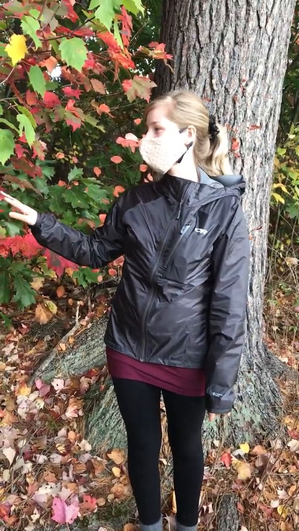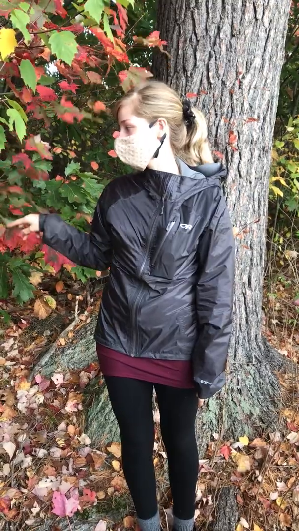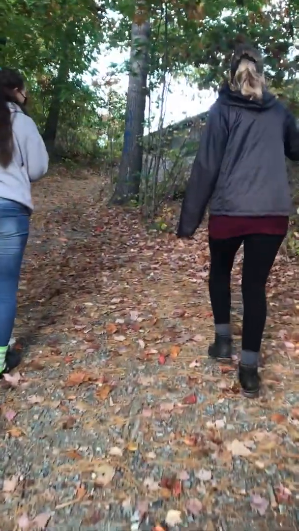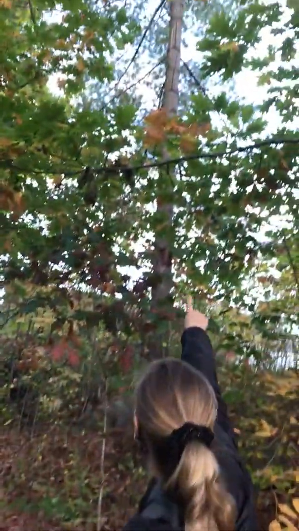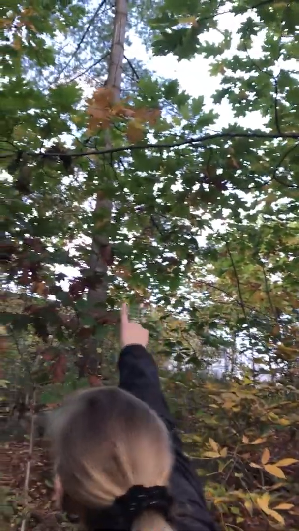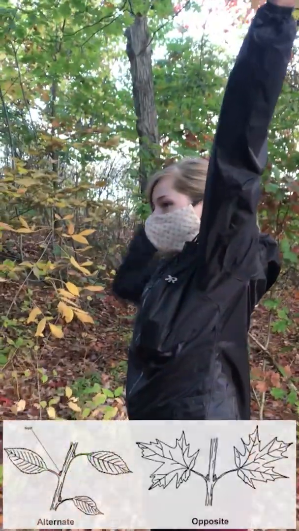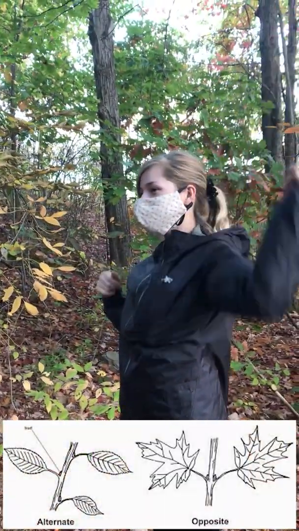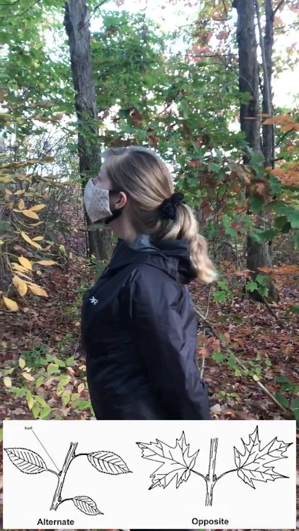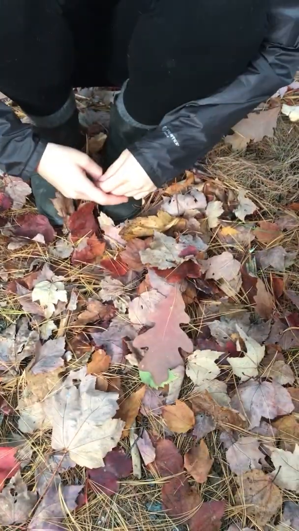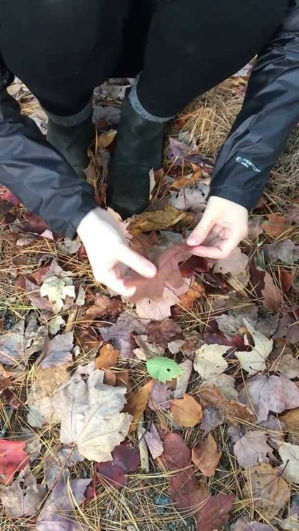Maple and ash, there are exceptions, but those are really the only two trees that have opposite branching. It's a reasonably rare thing, so if you see opposite branching, you can be like, oh, it's a maple or an ash. So, for the fun of it, would you call this branch up here opposite or alternate branching? Thinking about opposite or alternate. Alternate. Yes. Great.